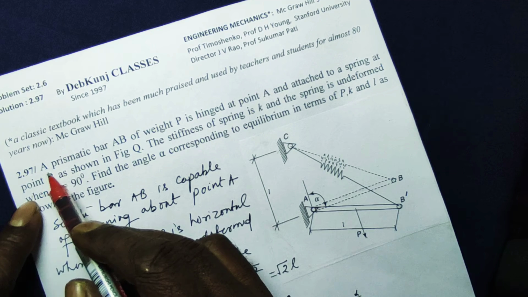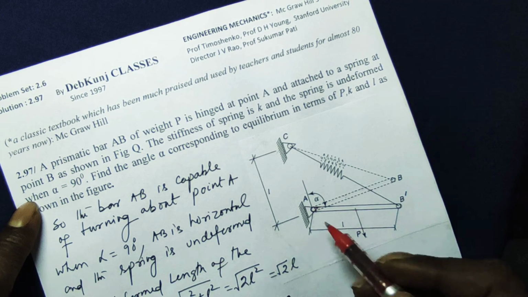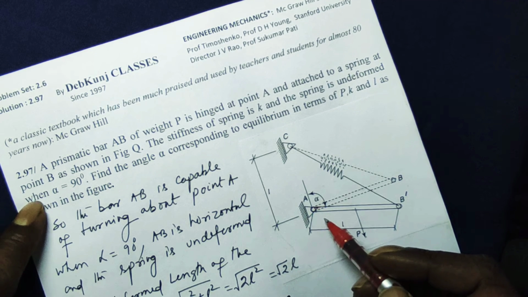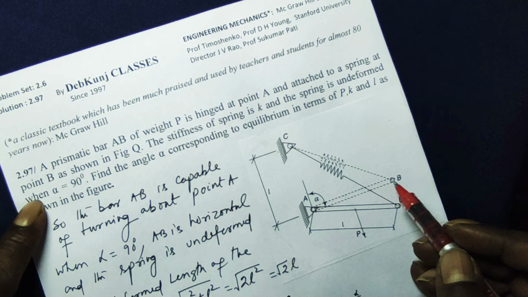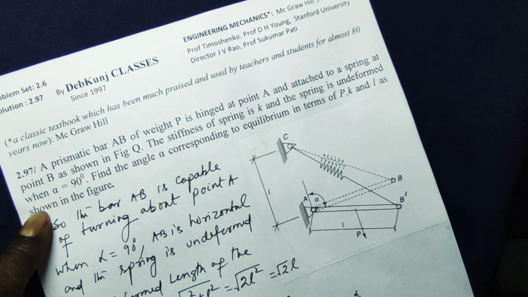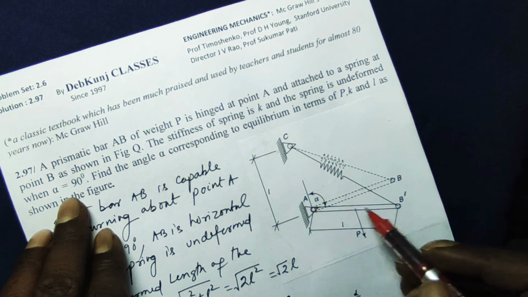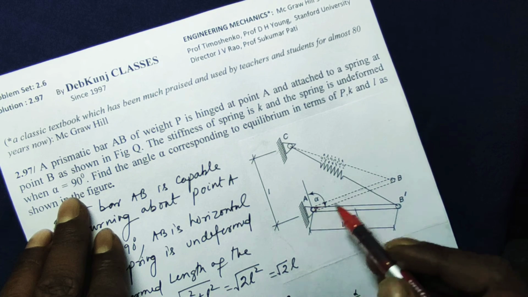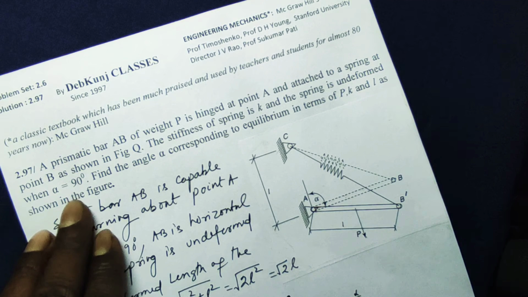So let me read out and then proceed. A prismatic bar AB of weight P is hinged at point A and attached to a spring at point B. This end of the prismatic bar is attached to a spring. The stiffness of the spring is K and the spring is undeformed when alpha is 90, meaning when this prismatic bar was horizontal, this angle alpha was 90 degrees.